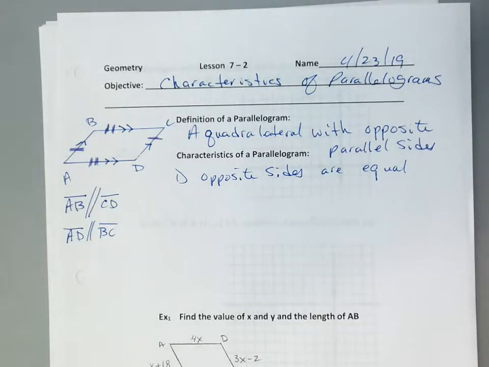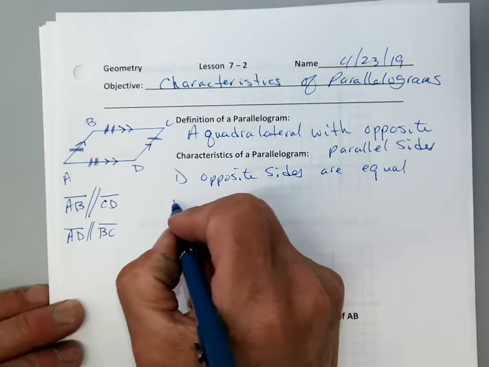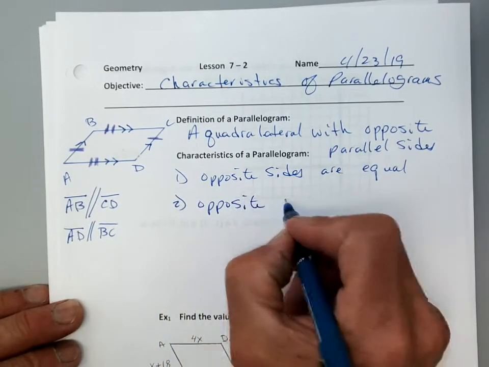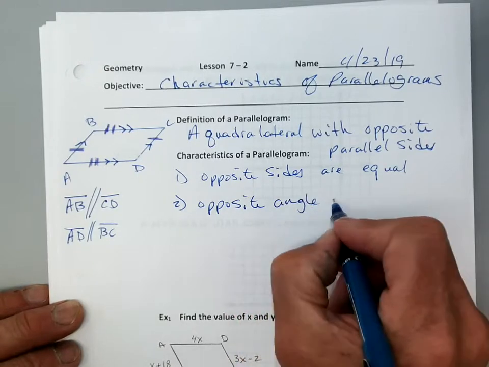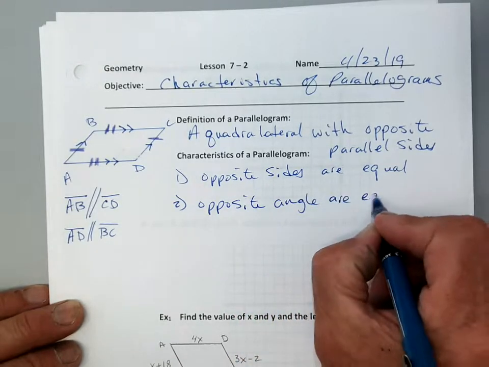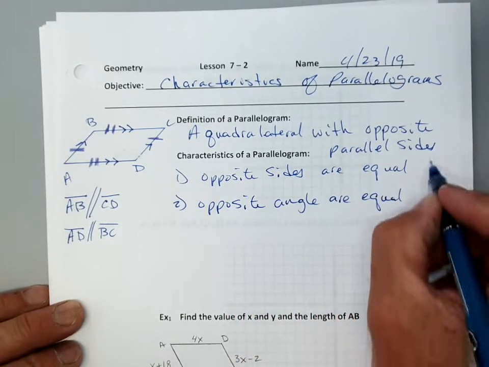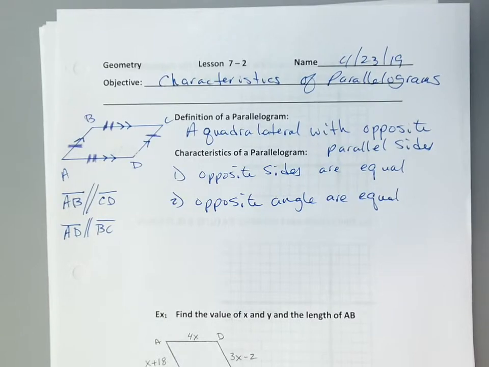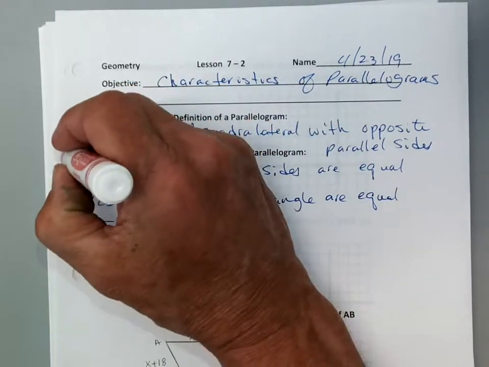We also know by our other characteristics that opposite angles are equal or congruent. So I can say that in this figure, I can mark it up if I want to. Let's see if I got a different color here. Oh, sure, this will work. I can say that angle C is equal to angle A, right?